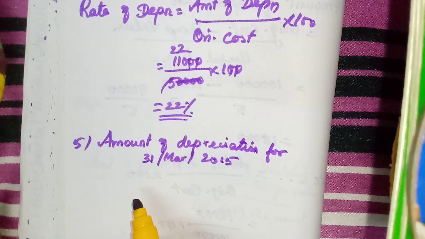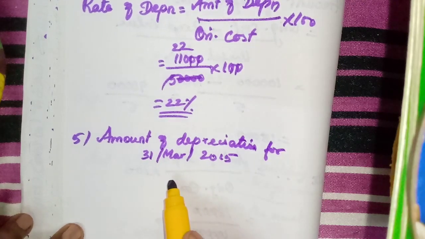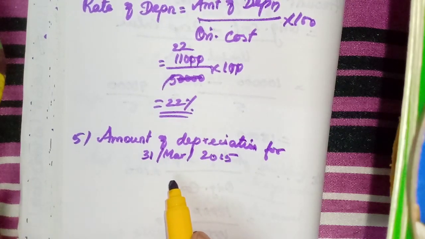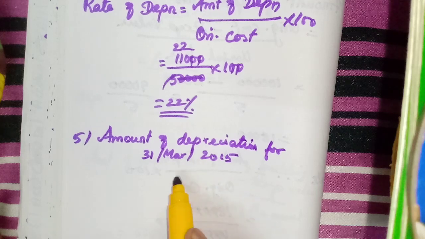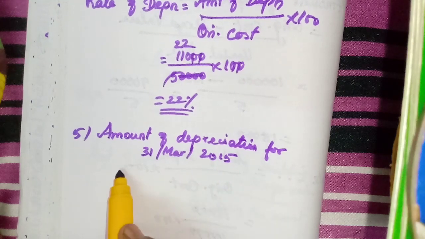So original cost into rate by 100 we will get the amount of depreciation. They have given 4 lakh, then 15,000 we are spending for erection, 10,000 for freight charges. This must be added along with the purchase price. So 4 lakh 25,000 is the amount.